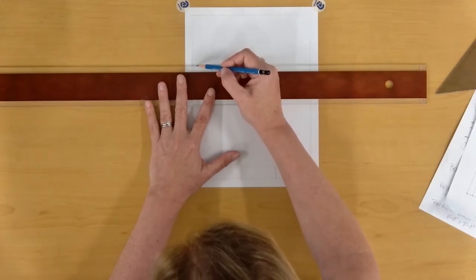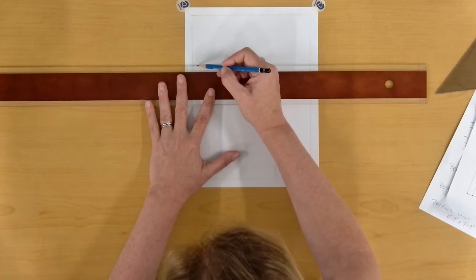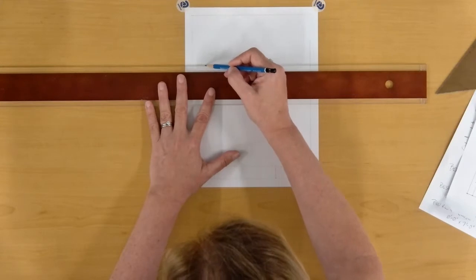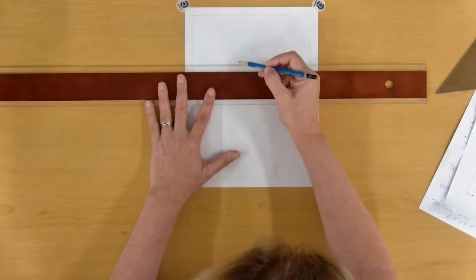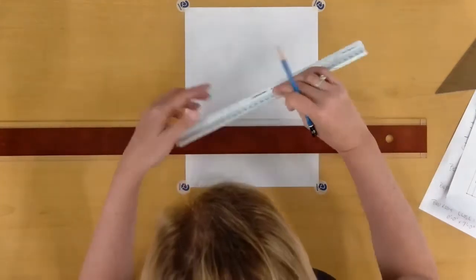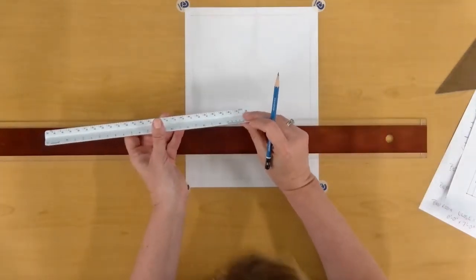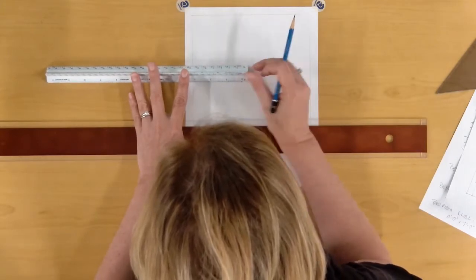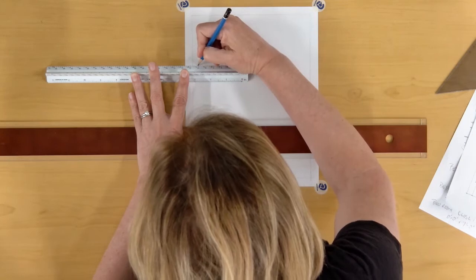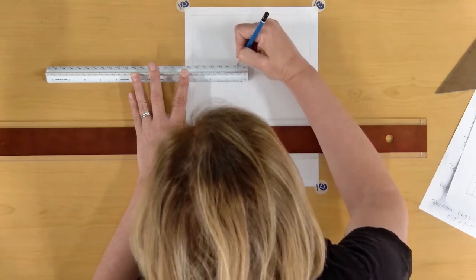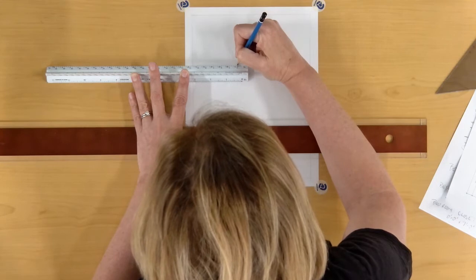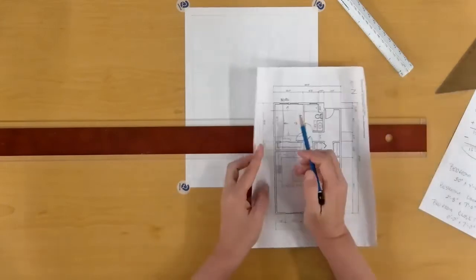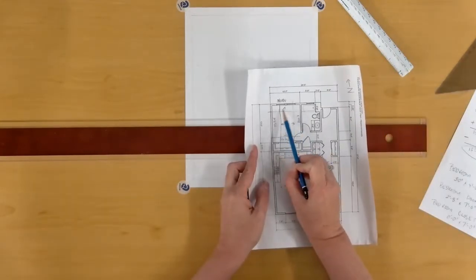I'm going to go ahead and, as I've shown before, I prefer to put in a guideline and then refine the measurement. So I'm going to put a guideline in for that. And then I'm going to come back and measure at my 1/4 inch scale. Ten feet and 1 inch. So I know that is the width of this wall.